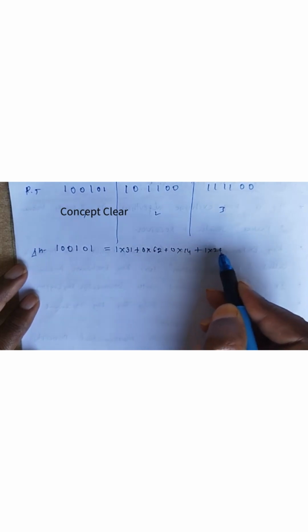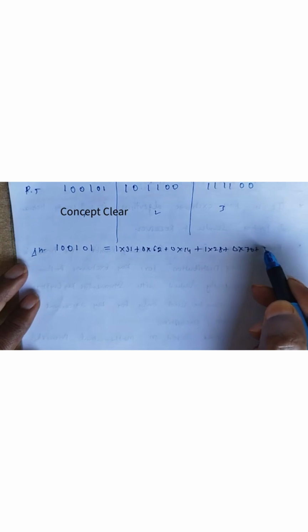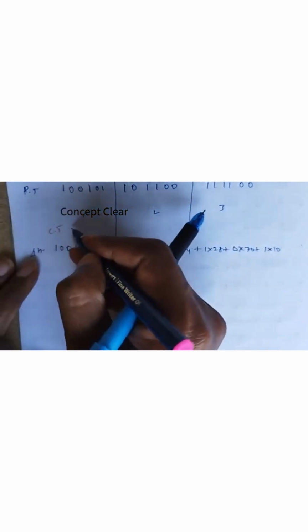So we have to add 1 into 31 plus 0 into 62. Every bit will be added with the public key, plus 0 into 14 plus 1 into 28 plus 0 into 70 plus 1 into 10. If we add this all, we will get 69. So the first part of the ciphertext is 69. Okay, clear. And what about the second part?